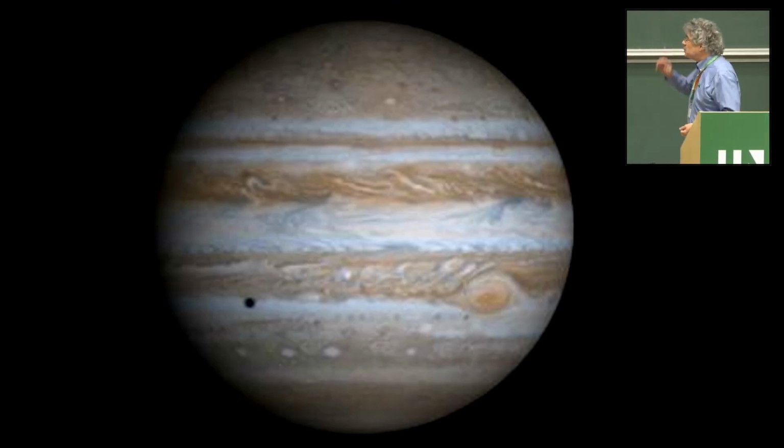What I want to do is start with the motivation. This goes way back. This is Jupiter. It's a Hubble Space Telescope image. And what you see are kind of stripes of different colored clouds.